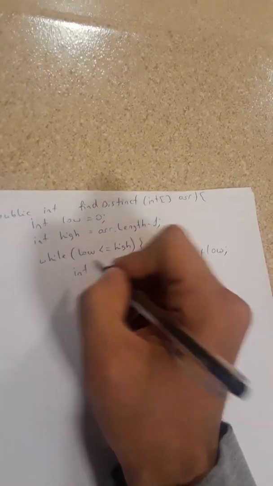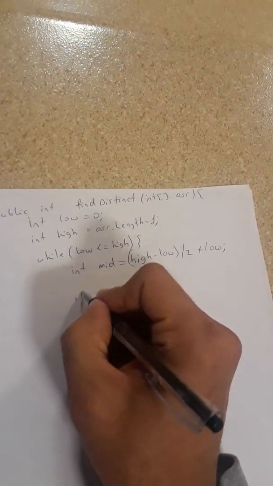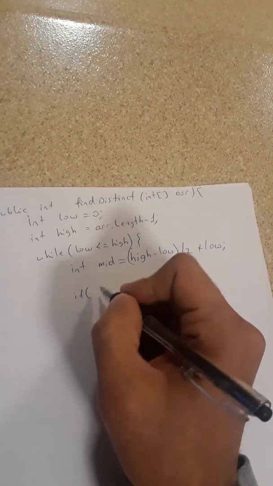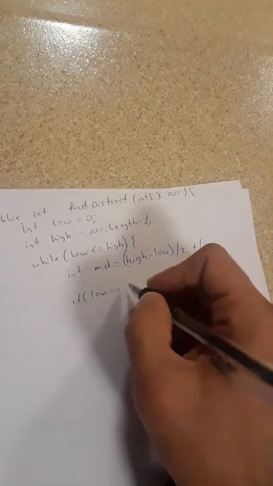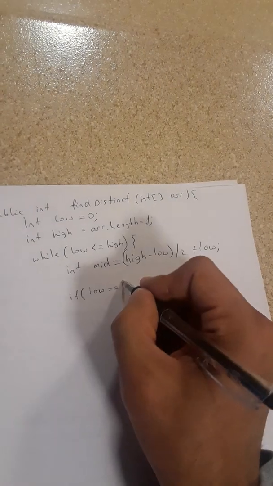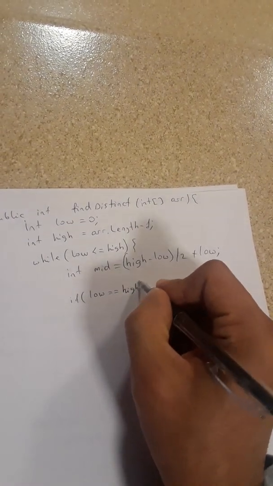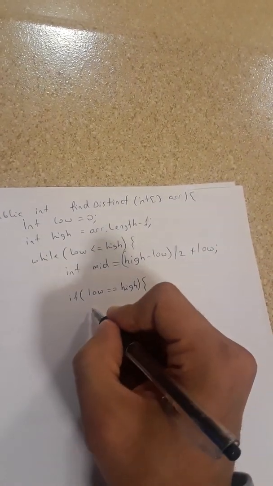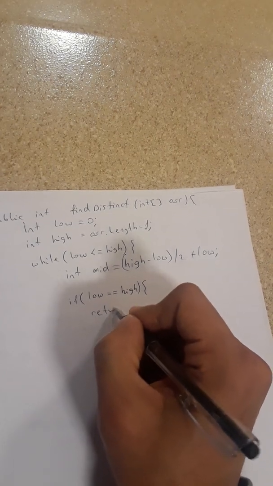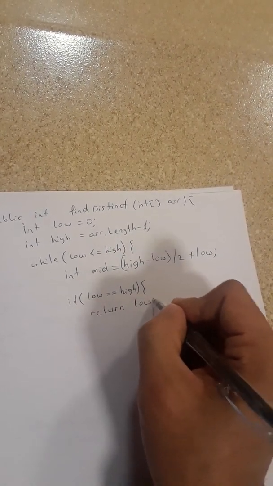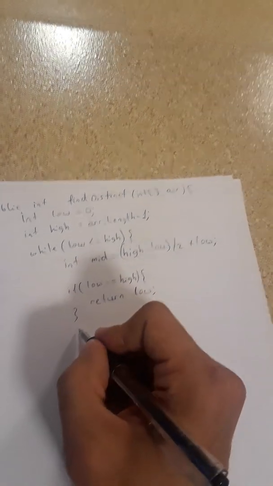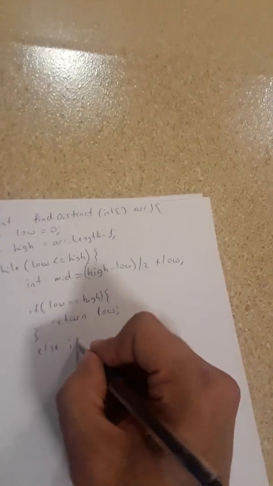And first thing, yes, I just forgot to write it. I will return one of the pointers once my high pointer is equal to the low pointer. Otherwise, I will keep running.